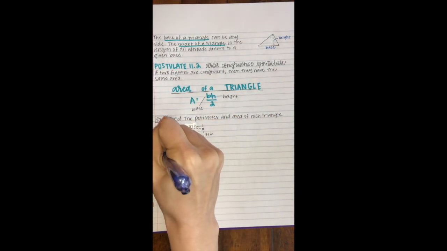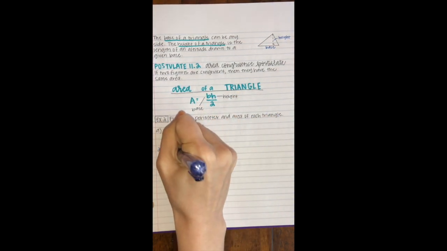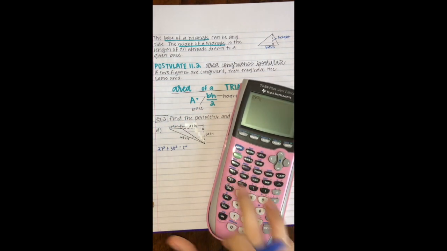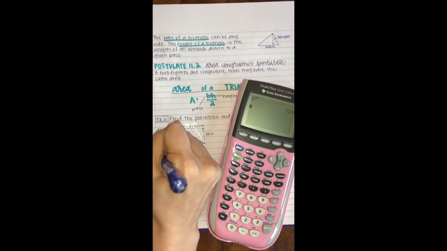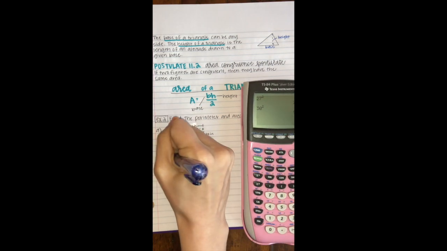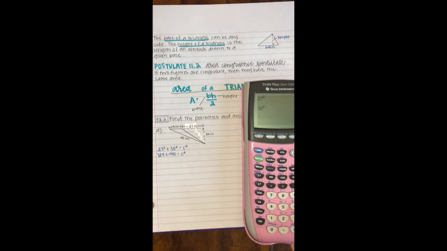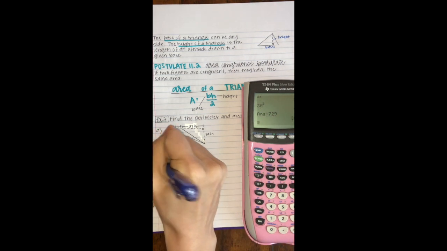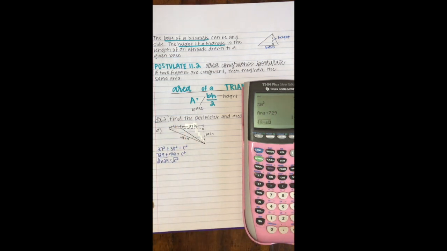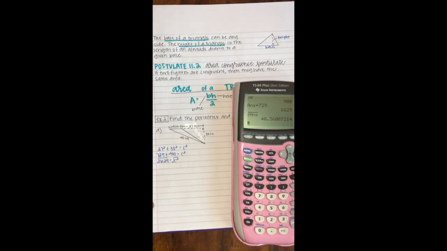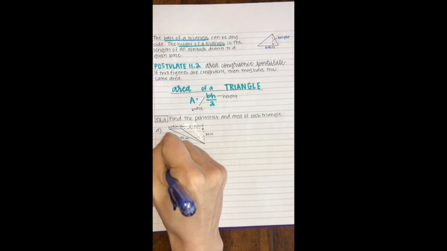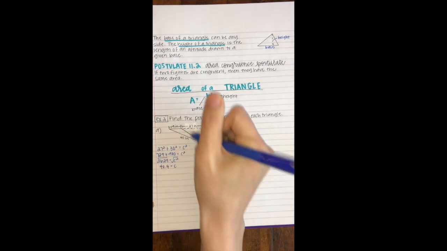So we have 27 squared plus 30 squared equals c squared. So 27 squared is 729. 30 squared should be 900. We're going to add those together and get 1629 equals c squared. Take the square root and get 40 point, and we'll just say 40.4. We can do one decimal place. So 40.4 equals c.